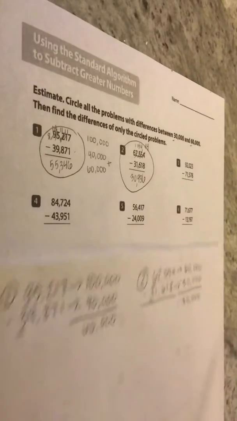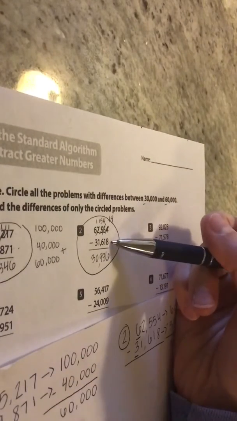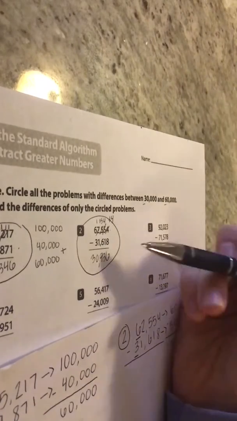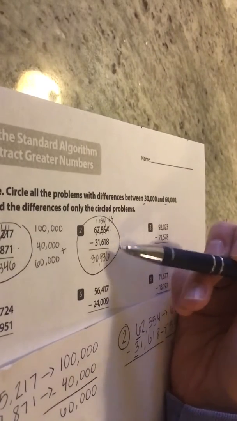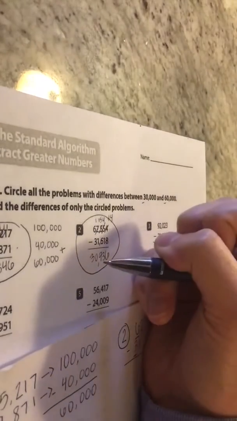All right, so again, I'm going to check my answer. I know that this plus this equals this if I did it right. So I'm just going to estimate. You don't have to go back and actually add these. Estimating is just a quick way.